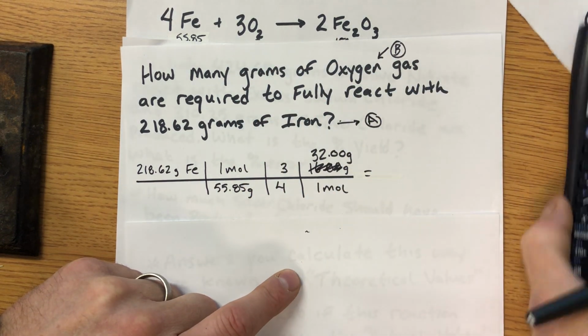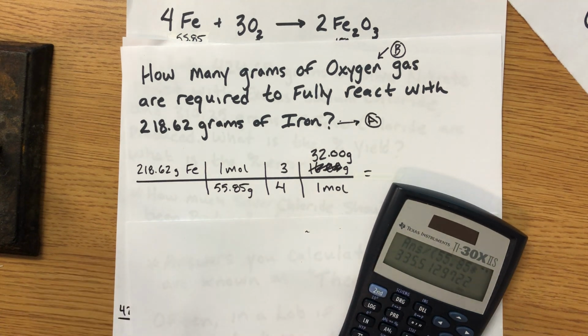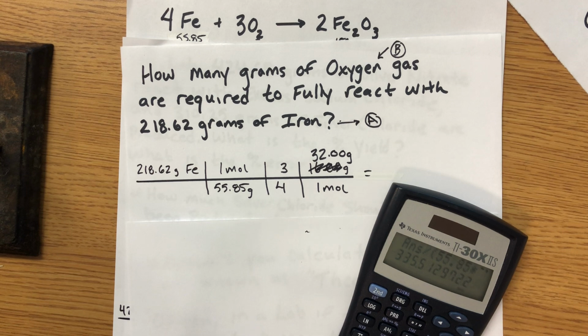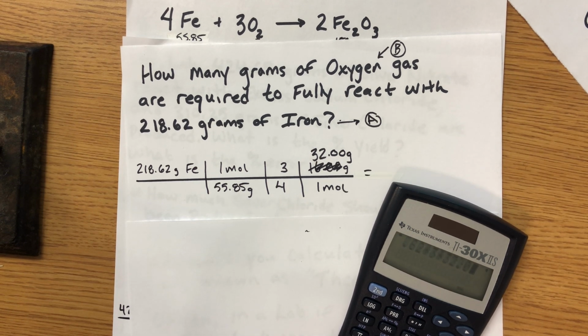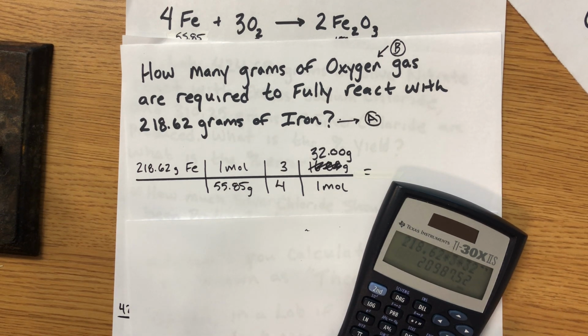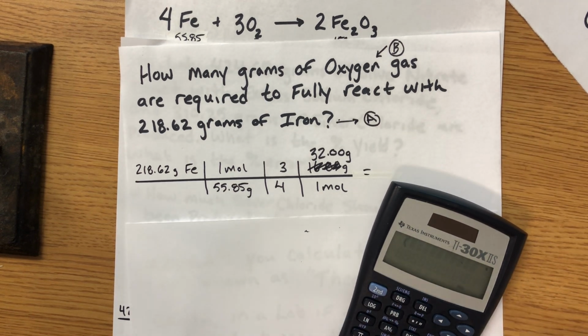And so we can go ahead and calculate this just like we did the last one. I'm going to multiply the numbers across the top and hit the equal sign. 218.62 times 3 times 32. Hit the equal sign and then divide by the product of the denominator here, which is 55.85 times 4.